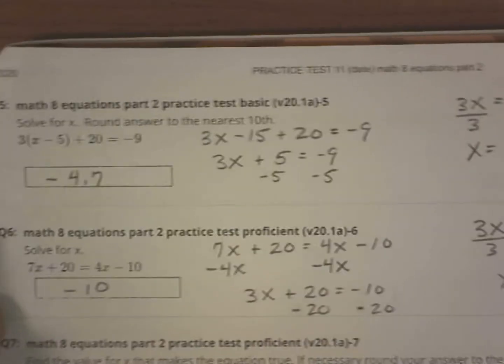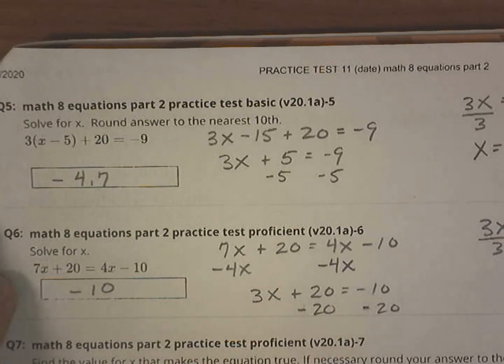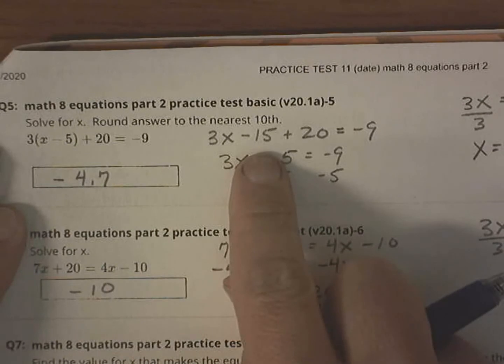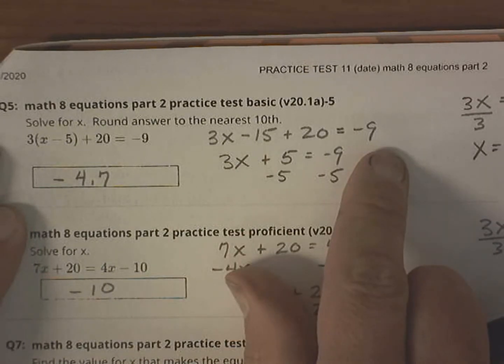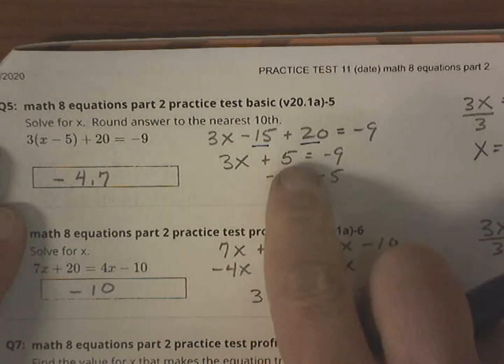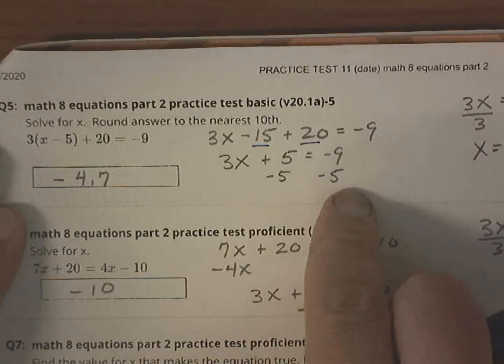Number 5. Distribute the 3, that becomes a 3x minus 15. So 3x minus 15 plus 20 equals negative 9. Combining the negative 15 and the 20 into a 5 right there. Subtracting 5 from both sides.